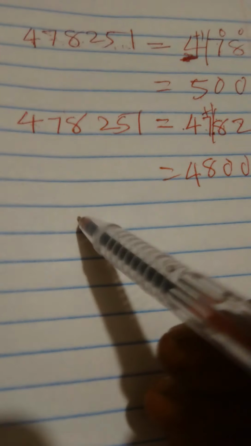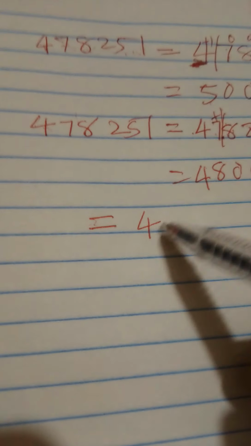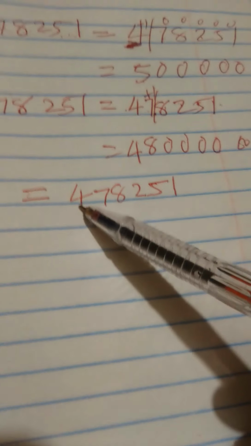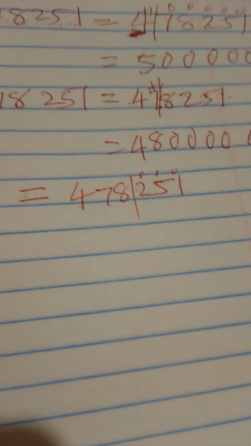The same number, if we want to write it to three significant figures, 478,251, we pick the first three from the left: 1, 2, 3, and slash off here. You will turn the remaining digits to 0. But you have to consider the first figure that you don't want, that is the fourth figure.